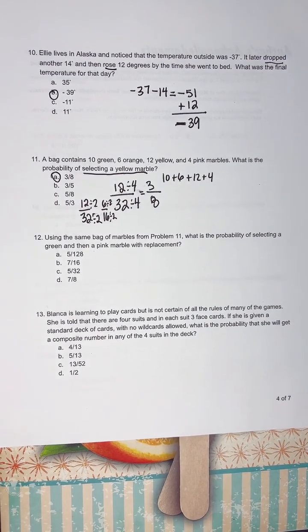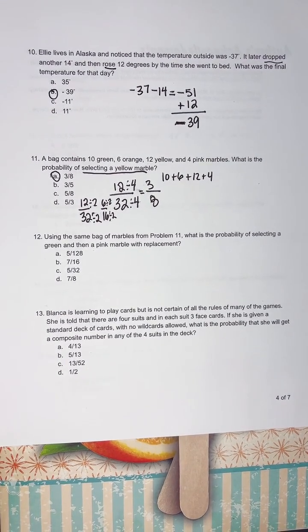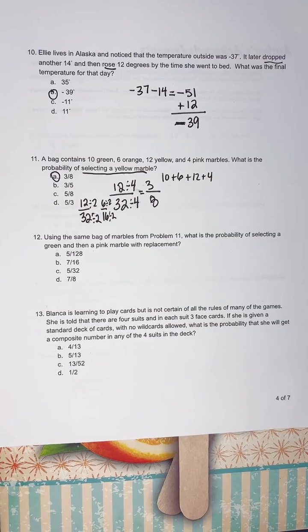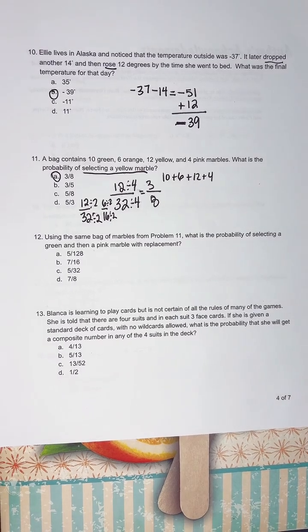Are you getting A, B, C or D? What y'all getting for number 12? Or do we have no clue? That's the question, right? Do we not know?